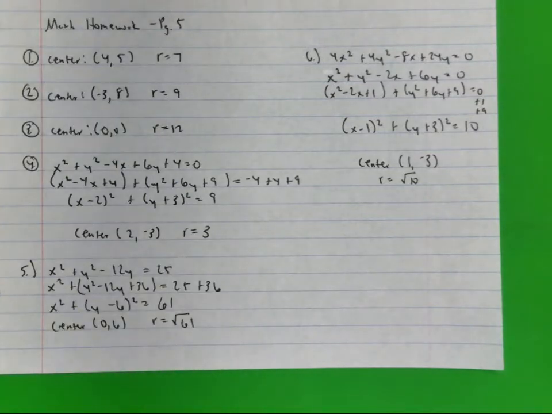Number 1, 2, and 3 are pretty easy. Number 4, 5, and 6 are not in standard form, so you have to do the process of completing the square. Completing the square.